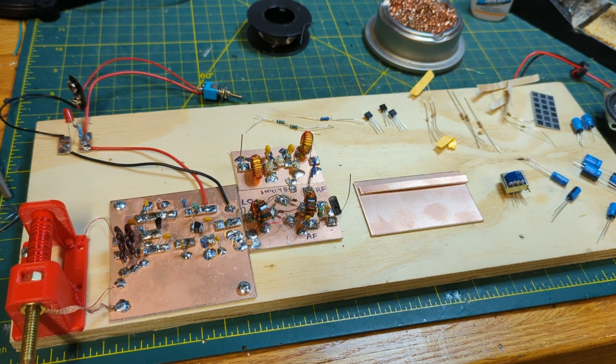The audio amplifier may be the most complex board in our radio. It's the 4th of the 4 boards, and after that is built and tested and hooked up, we will have a complete direct conversion receiver.